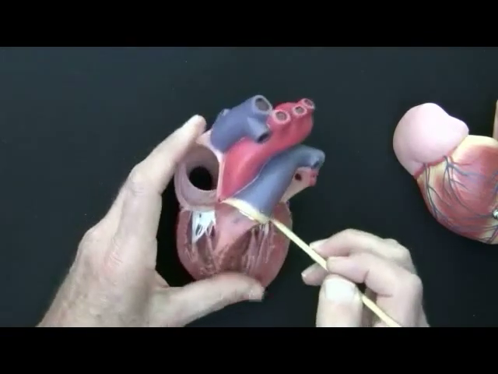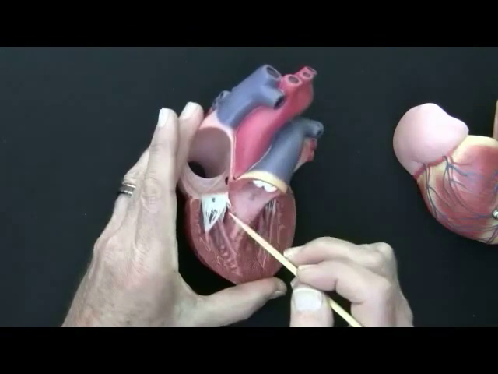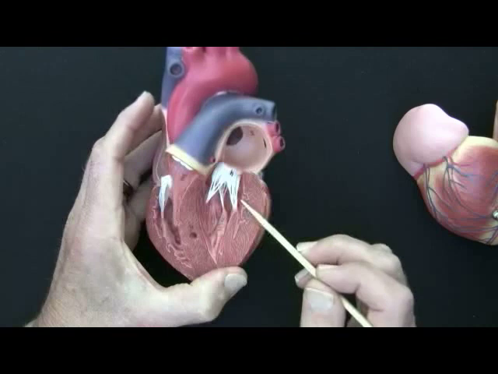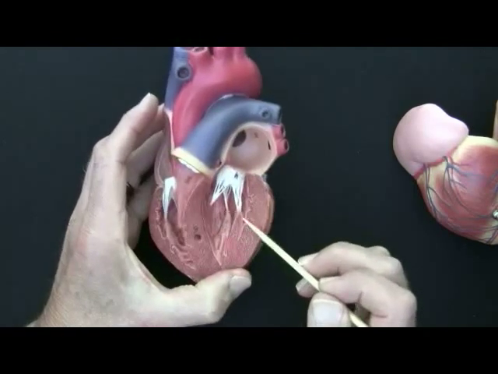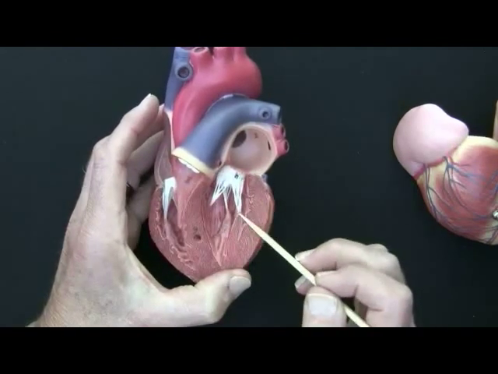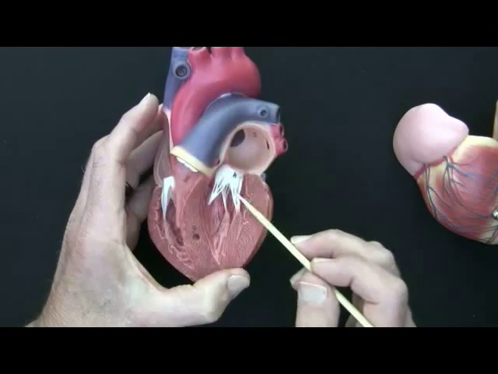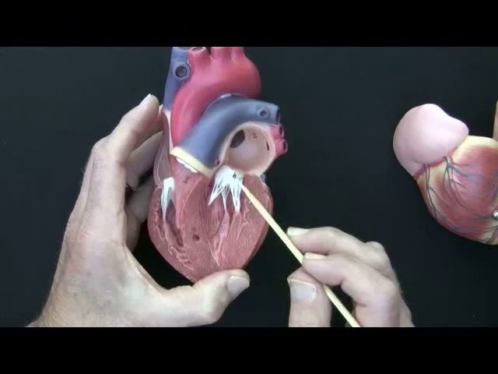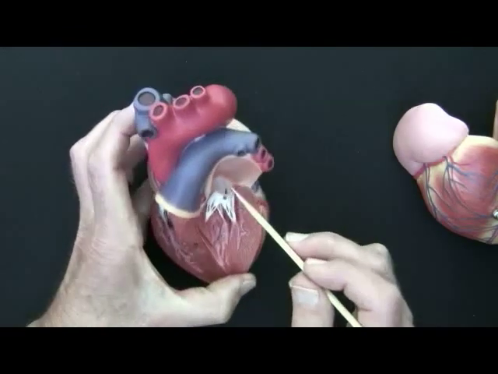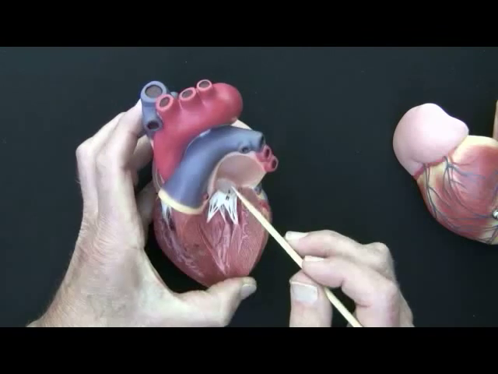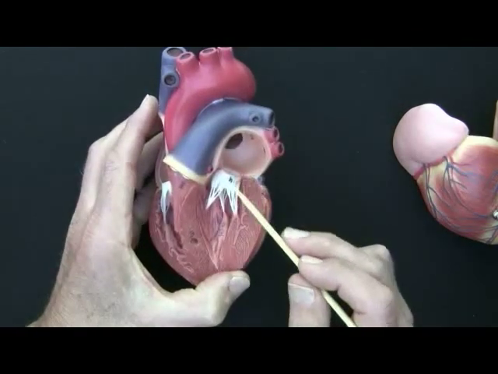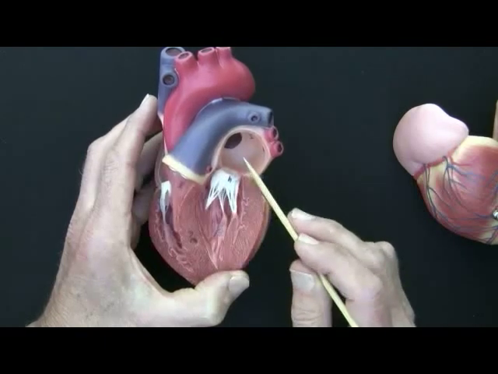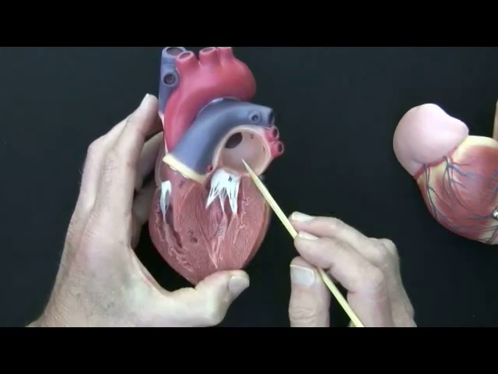This valve, as we see here on the tricuspid, has these strings or cords which attach to internal projections of the myocardium. These cords are called chordae tendineae, which restrain or hold in place the leaflets of the valve itself and prevent those leaflets from moving upward and allowing blood backward into the left atrium.